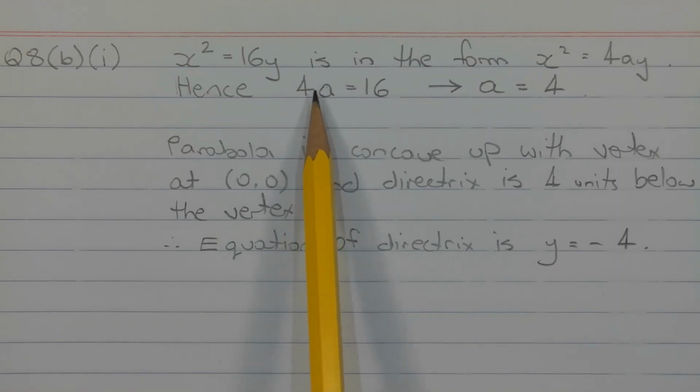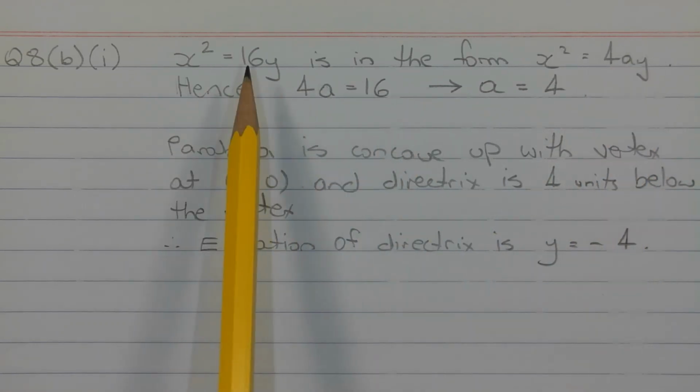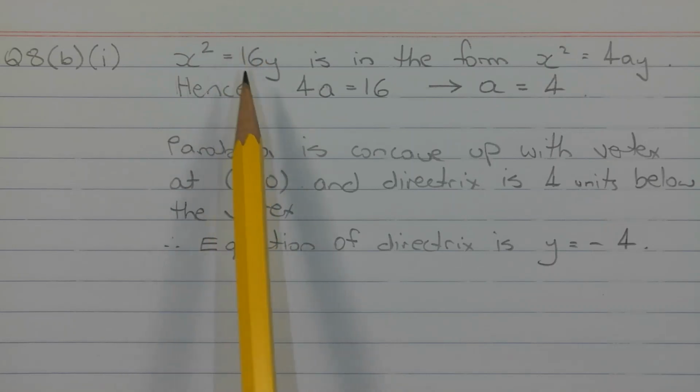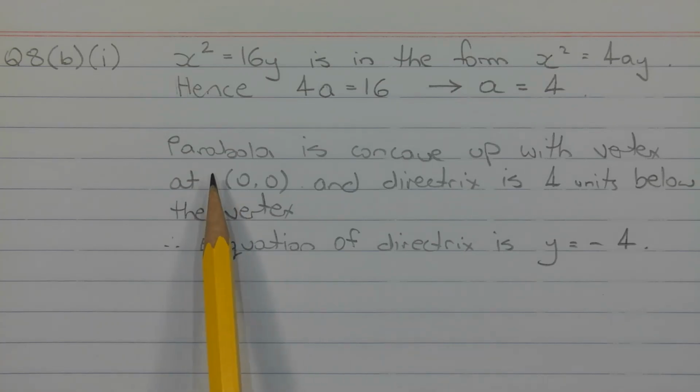Hence, 4a equals 16, so we're equating the coefficient of y, which is 4a, and the coefficient of y here, which is 16. Solving this equation for a, we get a is equal to 4. So the focal length is 4, which means the distance from the vertex to the focus or to the directrix is 4 units. Now the parabola is concave up, with the vertex at the origin (0, 0), and the directrix is 4 units below the vertex. Therefore, the equation of the directrix is y equals negative 4.